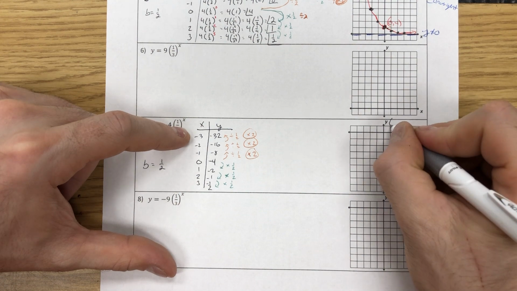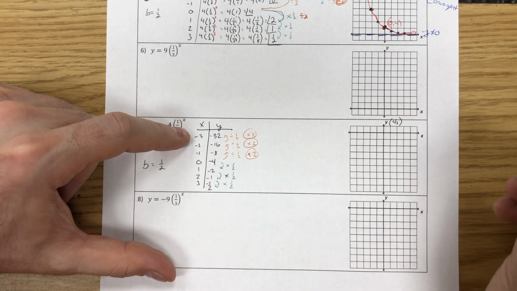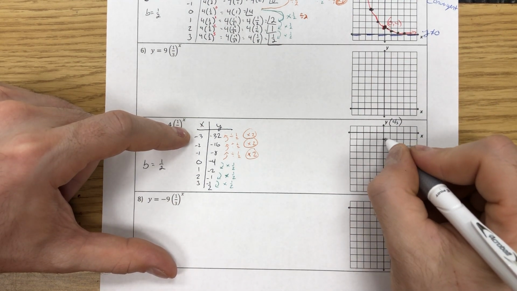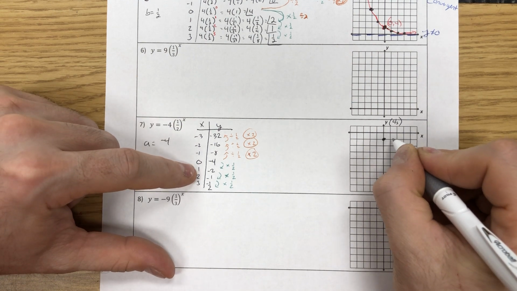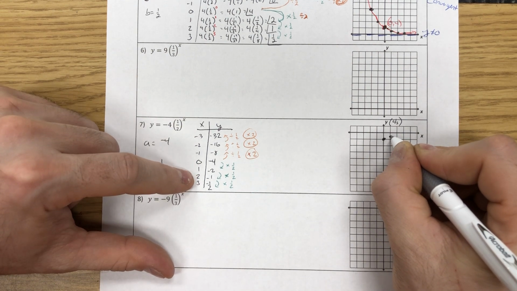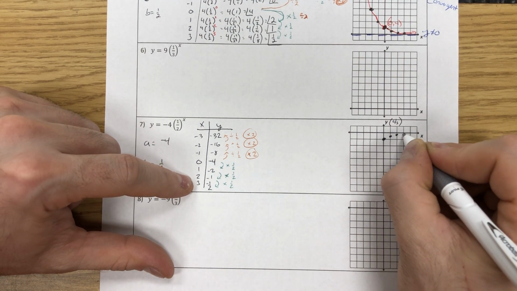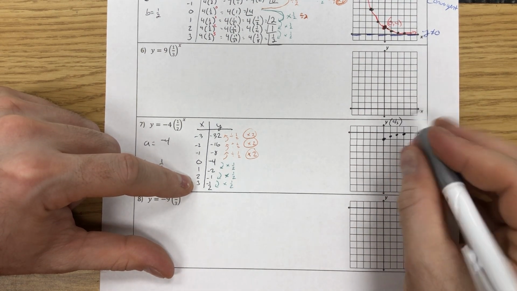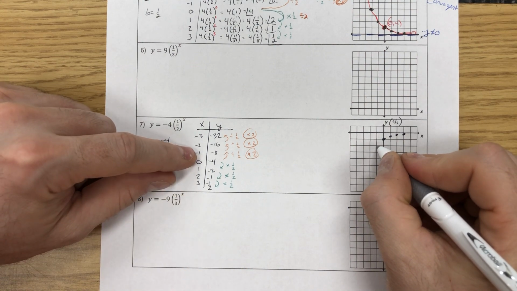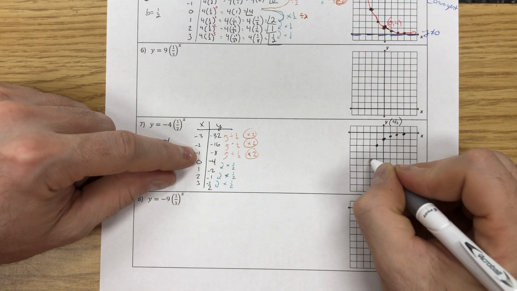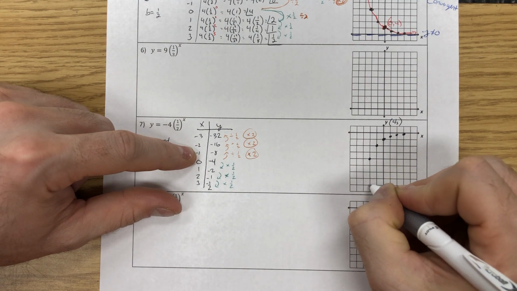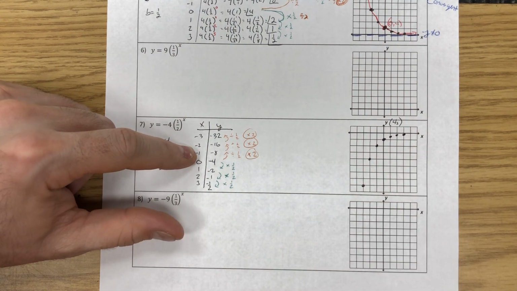So let's see, I think my last one was by 4s. I'm going to have 0, -4, 1, -2, 2, -1. Half is getting closer and closer. If I go this way, it's 8, 16, and 32.